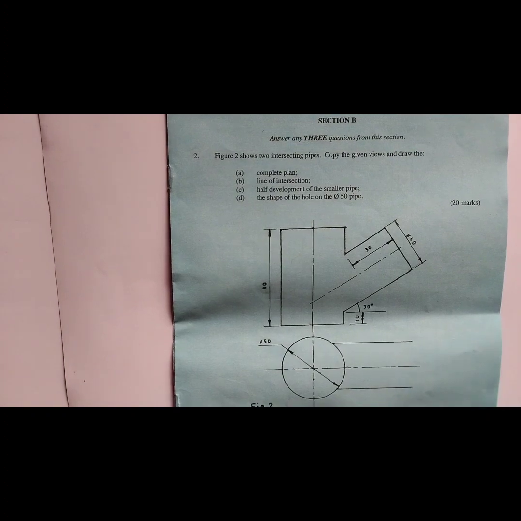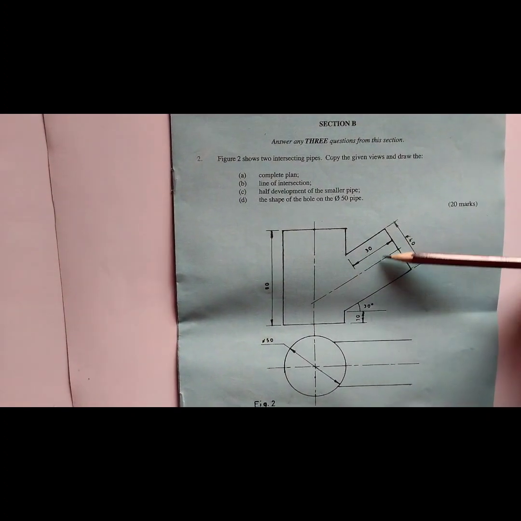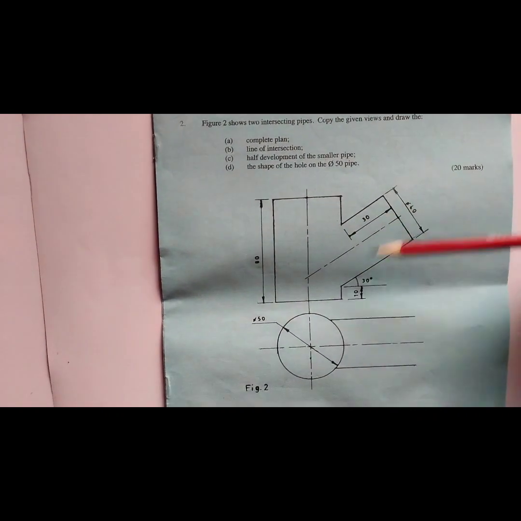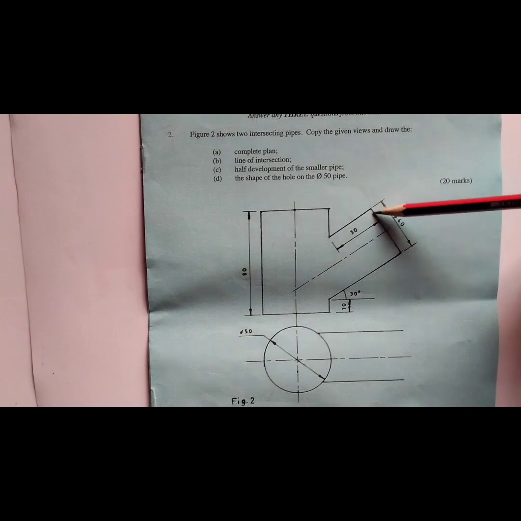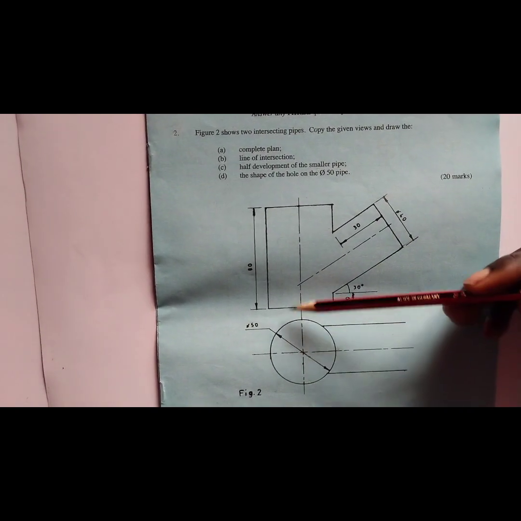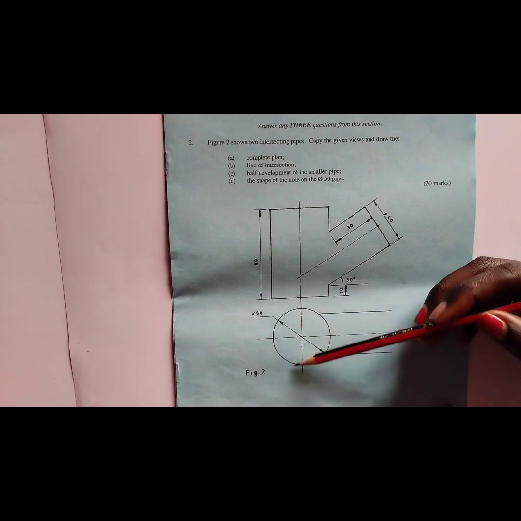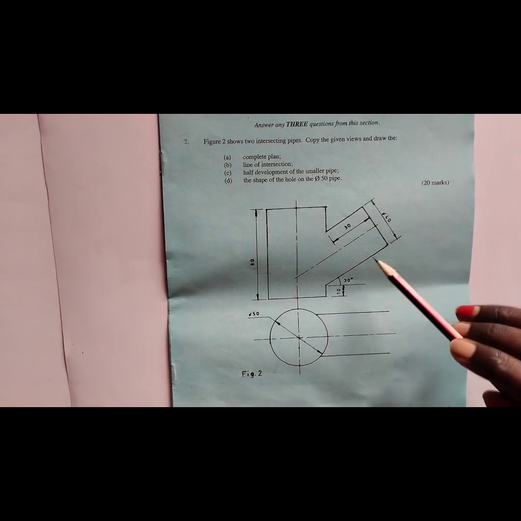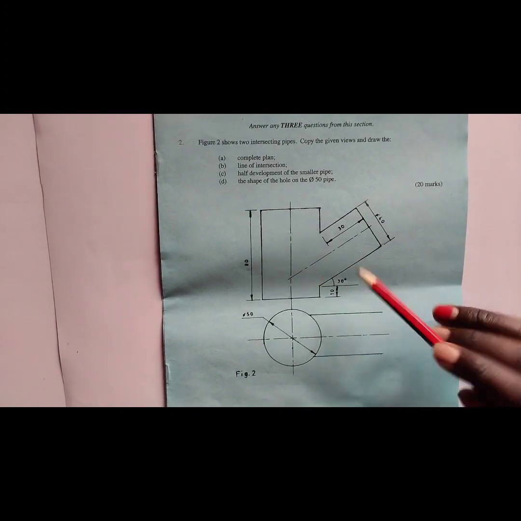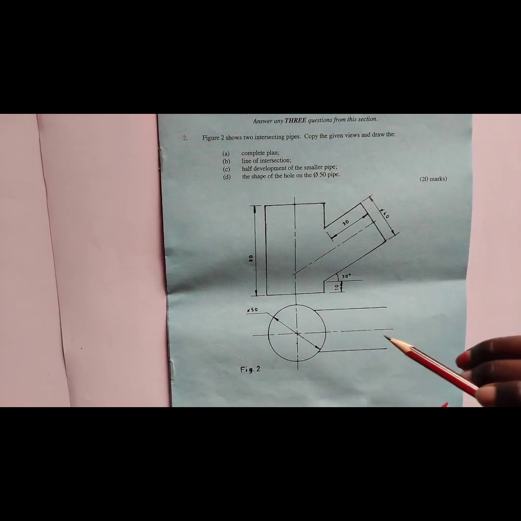So we have two pipes. We have this major pipe and then we have the smaller pipe in form of a cylinder. So we have two cylindrical pipes. The diameter of our smaller pipe is 40 millimeters, and the diameter of our larger pipe is 50 millimeters. And then our smaller pipe is intersecting our larger pipe at an angle of 30 degrees.